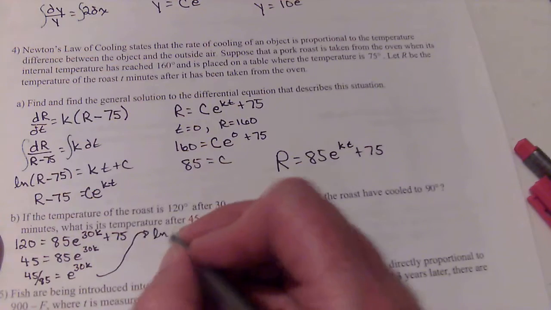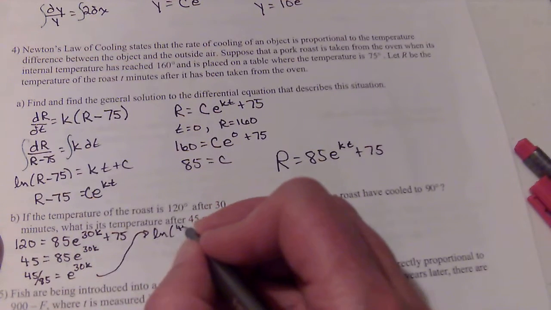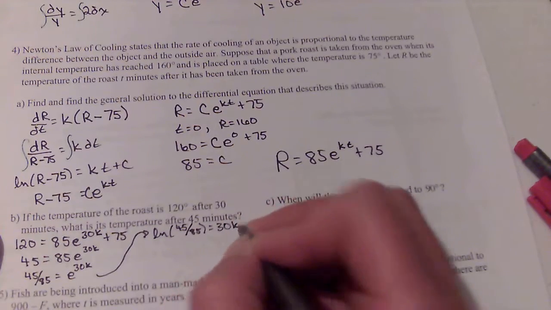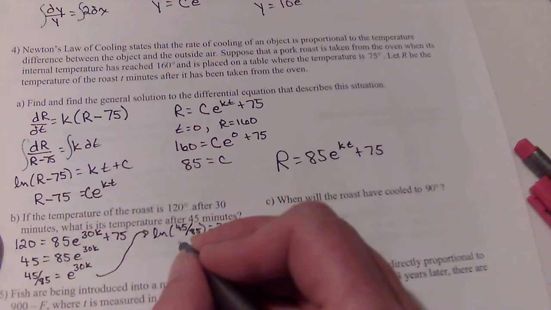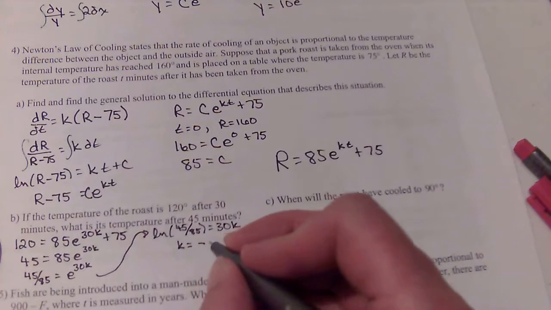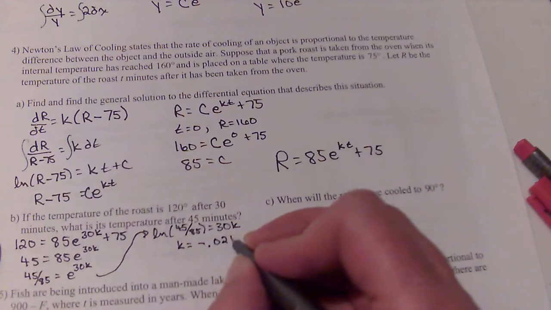Natural log of 45 over 85 equals 30k. So k is, let's see, natural log of 45 divided by 85, divided by 30, gives me negative 0.0212.